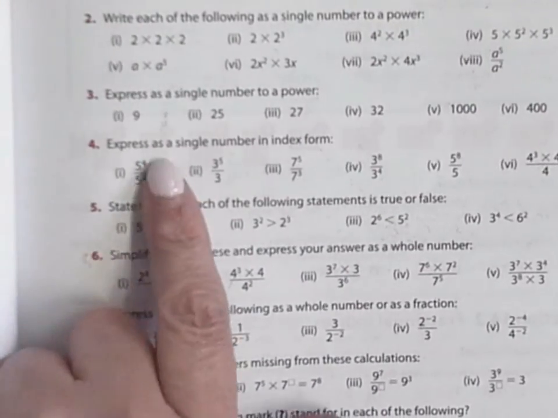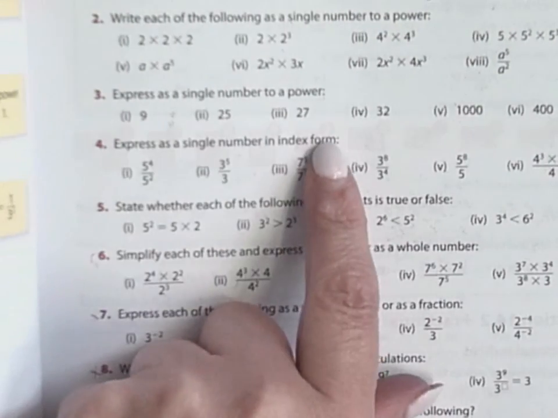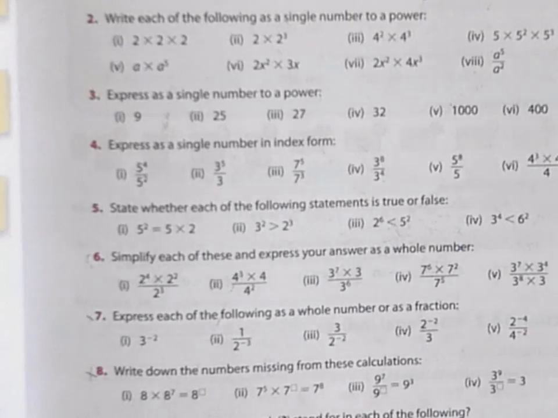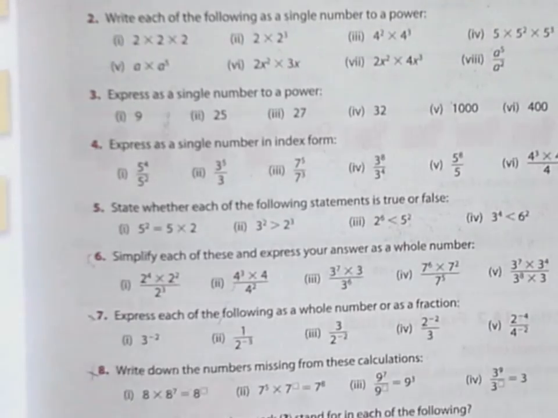You'll be asked the easy ones like the 9 and the 25 and the 27. And normally, if you are asked, they're normally powers of 2, 3, or 5. Is that okay? So, don't worry about the 400 one.